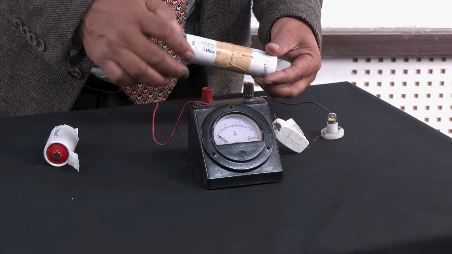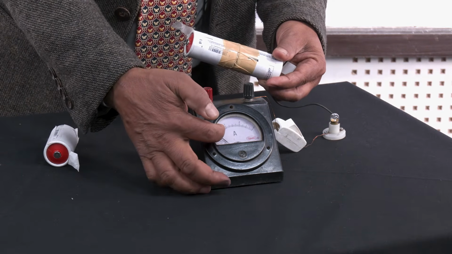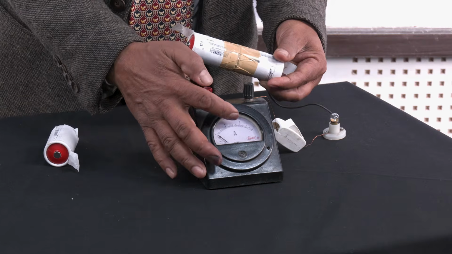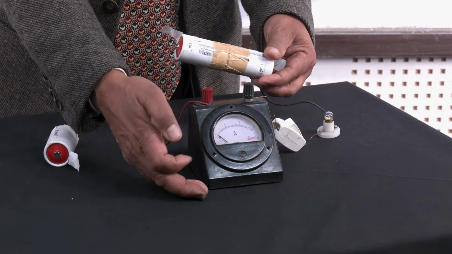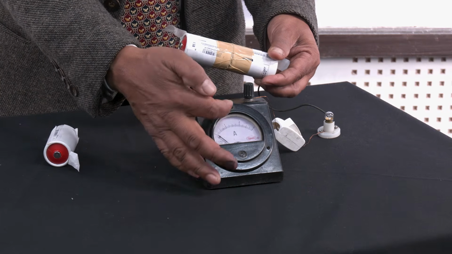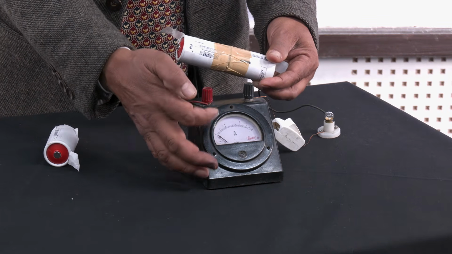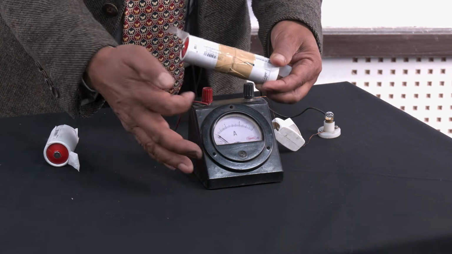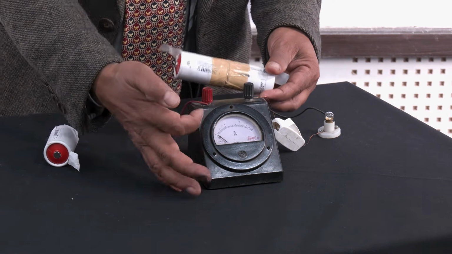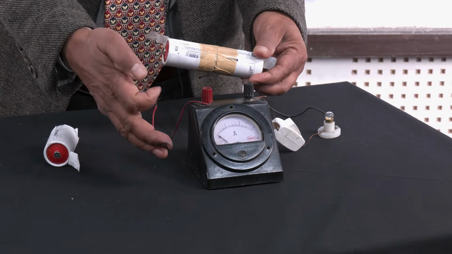Otherwise what happens, instead of moving towards the right hand side, the pointer moves in the opposite direction towards the left hand side. If it moves towards the left hand side, then mechanical damage may occur because there is no space to move towards the left hand side, and the ammeter may be damaged because of the opposite direction.